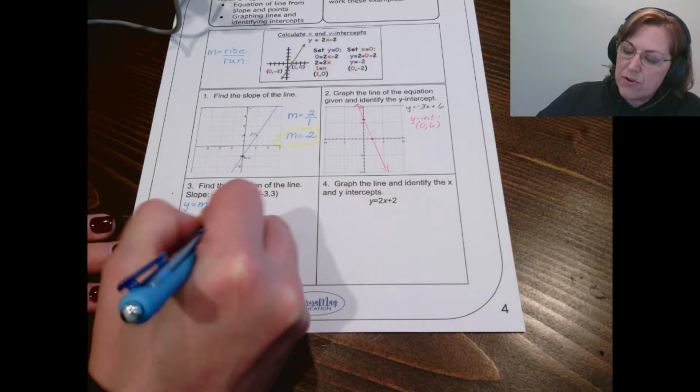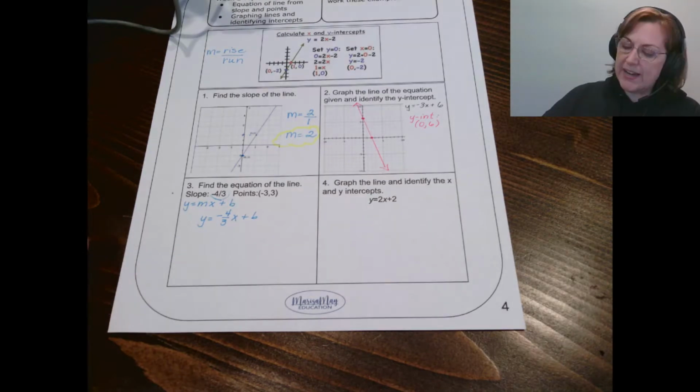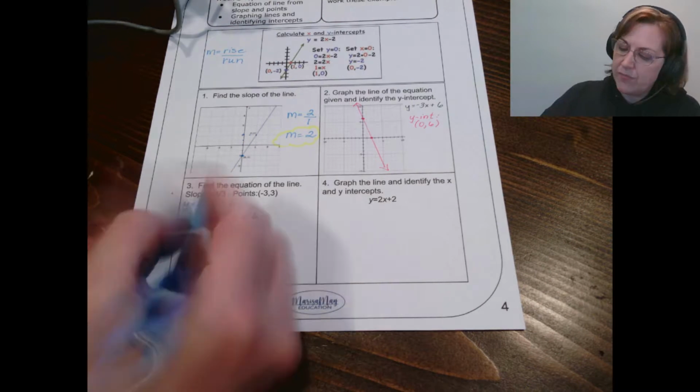So I've got y equals negative 4/3 x plus b. All I did there was replace the m with negative 4/3. Now I'm going to replace the y and the x because I'm being told that x is negative 3 and y is 3. So I'm going to replace the y with a 3.